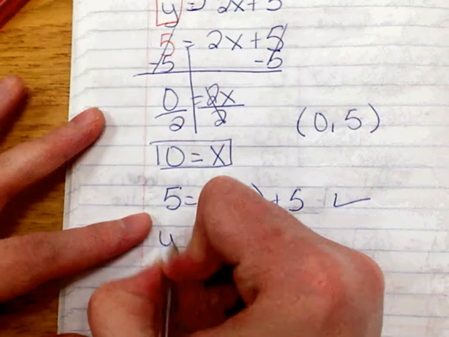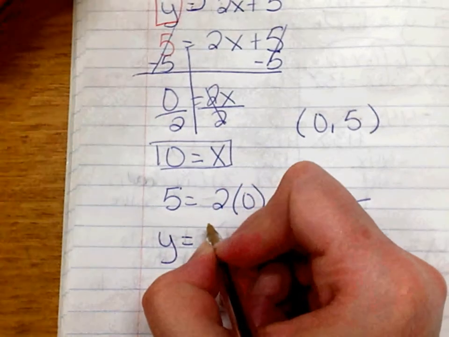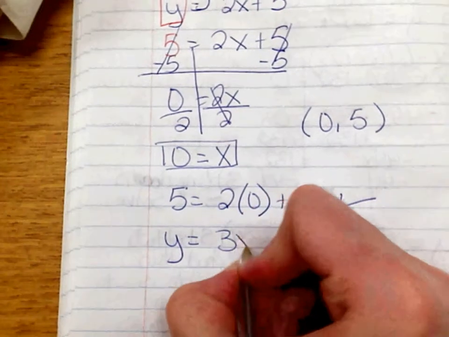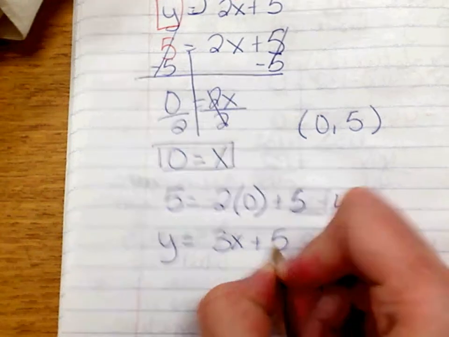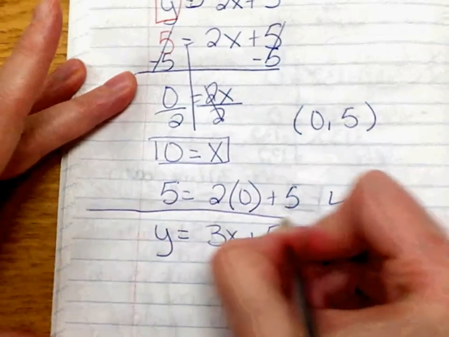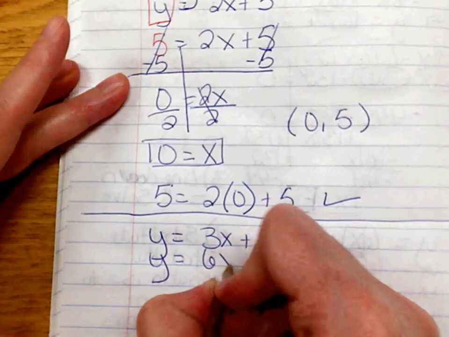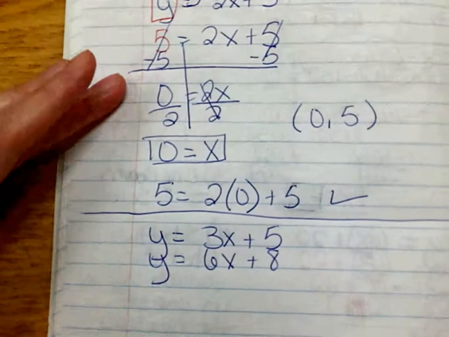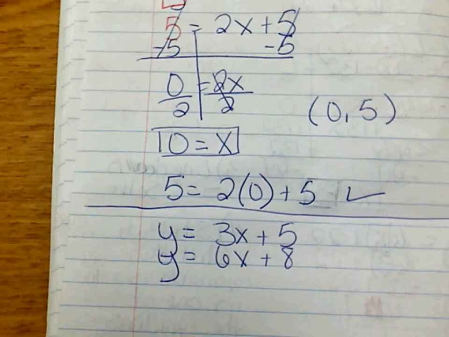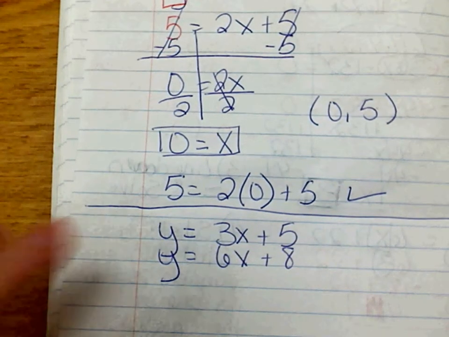Let's try y equals 3x plus 5. And I'm actually going to draw a line in between these so you know it's a new problem. And y equals 6x plus 8. Okay? Okay, so step 1 was to solve for one of the variables. Well, I already have them both solved for.